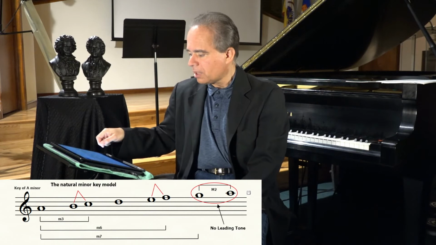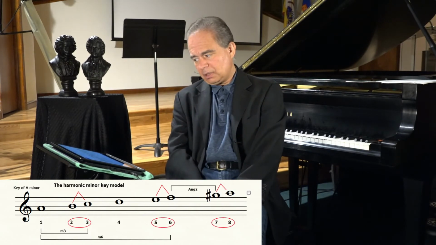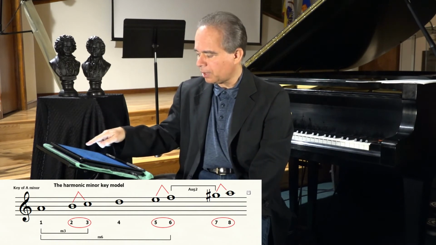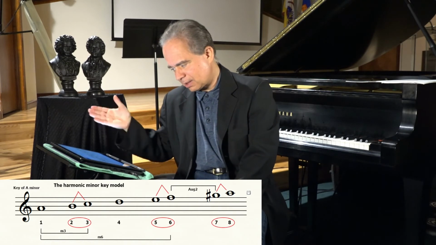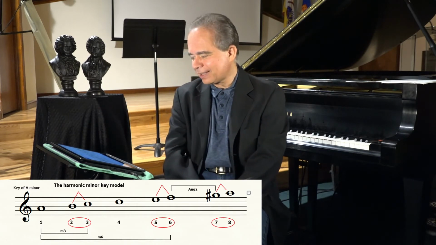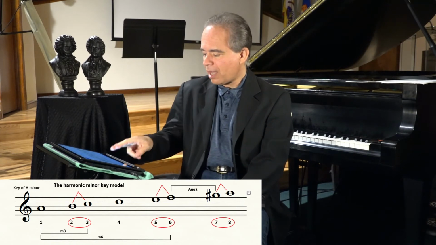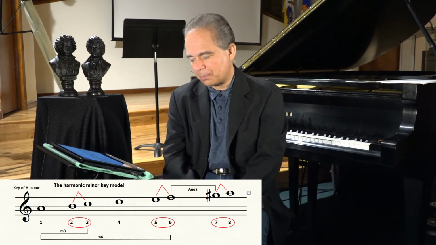And therefore, they invented the harmonic minor, in which we raise the seventh degree, okay, but now we introduce that weird augmented second between the sixth and the seventh degrees. Notice one thing that's kind of weird in here. In the harmonic minor, you have 3 half steps.